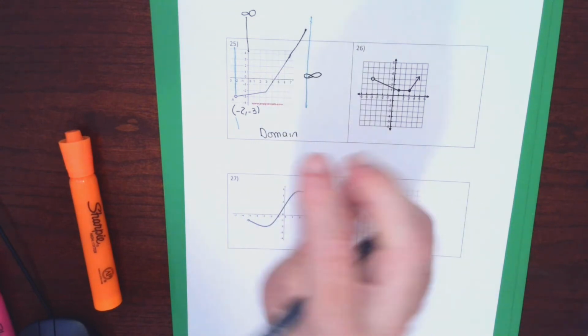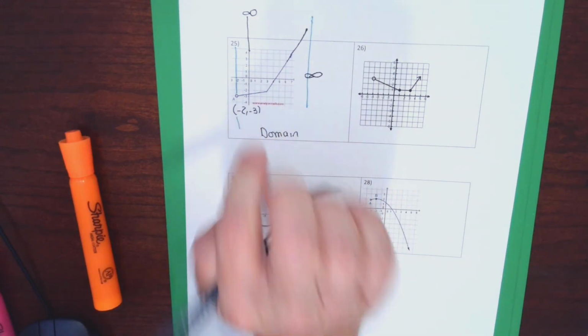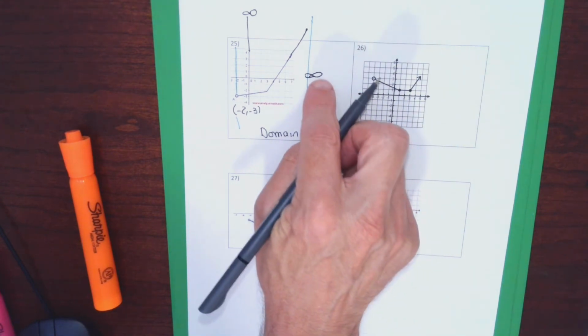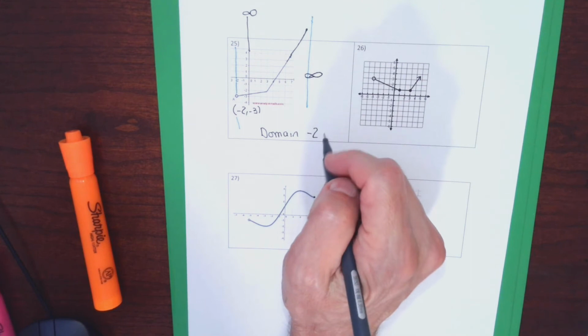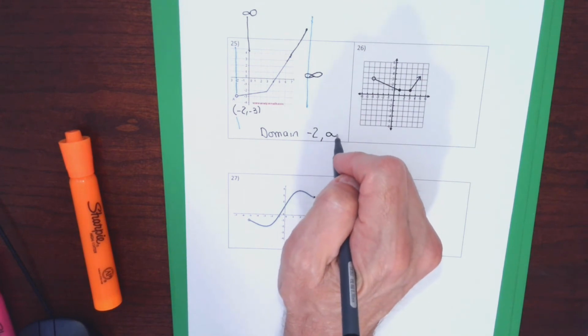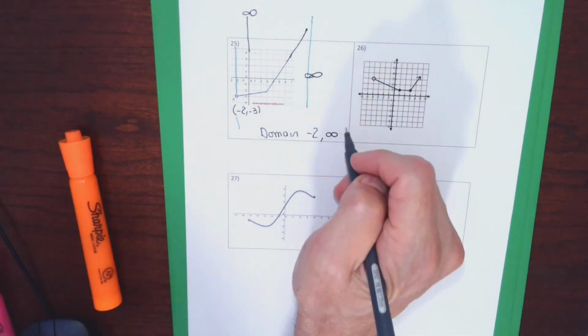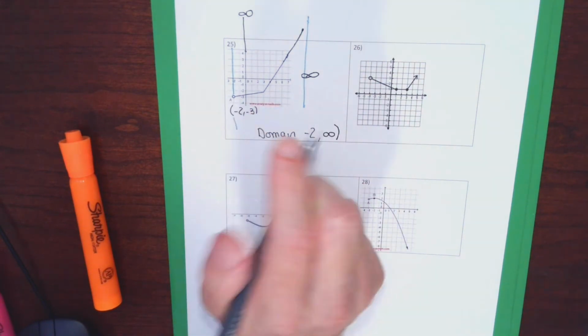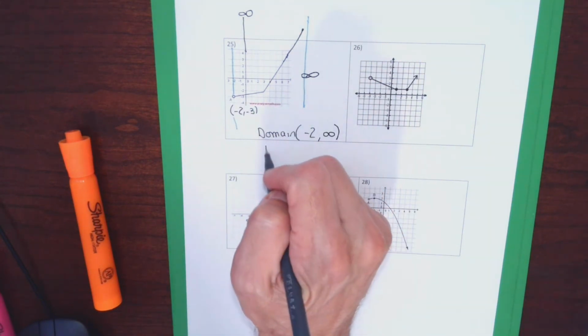If I pluck out the x's, the first x I'm going to take is the -2 from that point, -2, -3. The second value I'm going to take is the infinity from the far right edge of the x-axis. Infinities always get round brackets. Points marked with open circles also get round brackets.